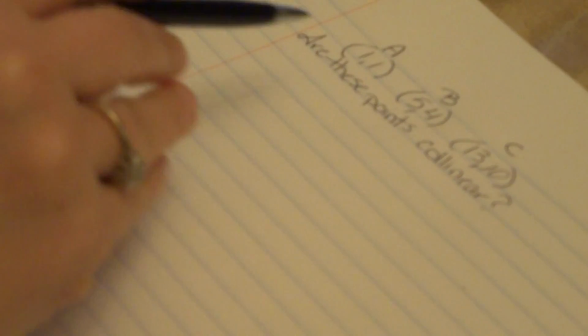So the question is, given the 3 points, these are the same 3 points I just had on GeoGebra, are these points collinear? So here's what I want to do. I want to figure out the distance between points A and B. Well, the distance formula is the square root of the change in the 2 x values squared plus the change in the 2 y values squared. So let's just plug in what we have.